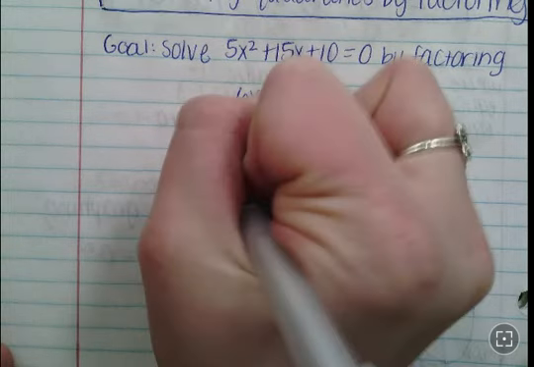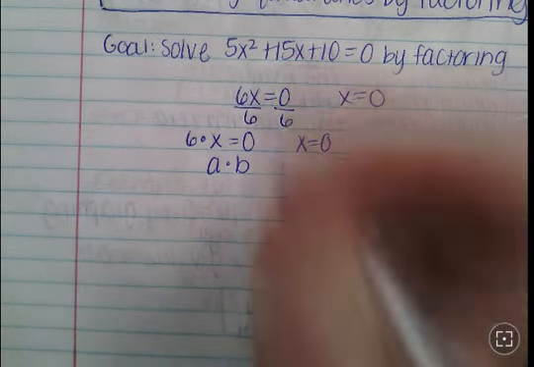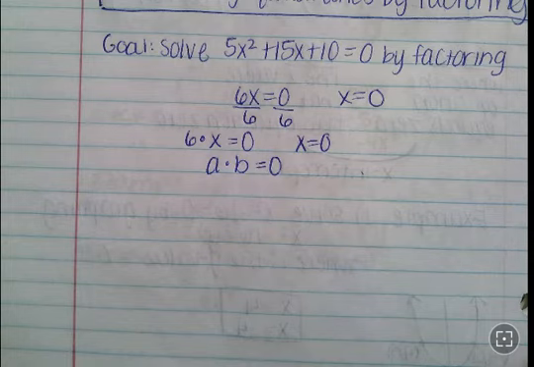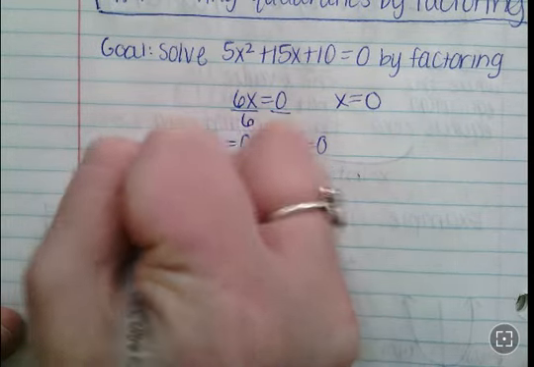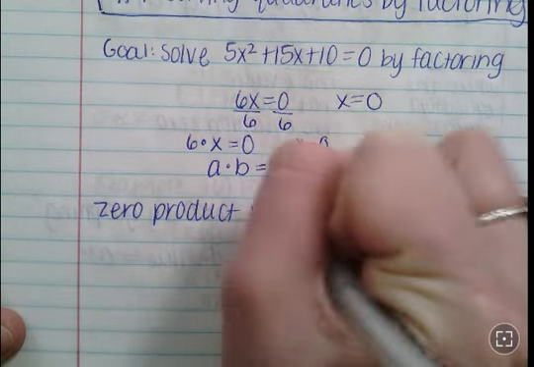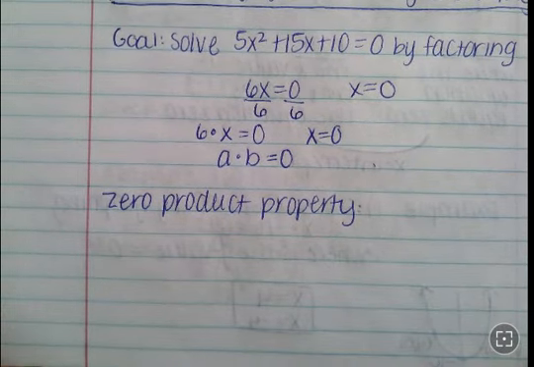But what if I gave you something like a times b equals 0? I said two numbers multiplied together equals 0, okay? Then the conclusion that you must draw is that one of them has to be 0, right? The only way we get to 0 through multiplication is if one of them is 0. So that's actually a math rule, and it's called the zero product property. Okay, and the zero product property says this.